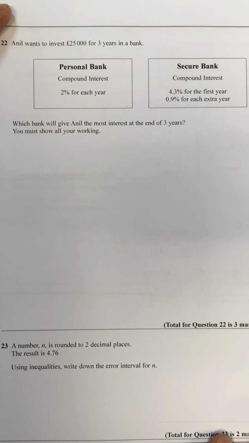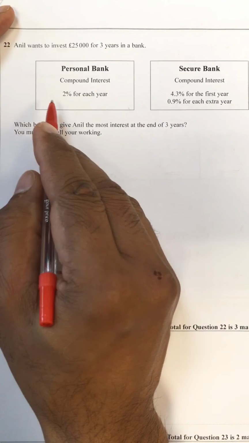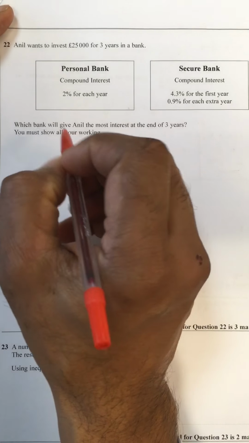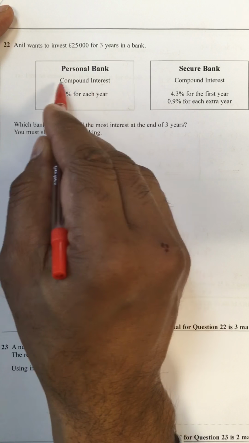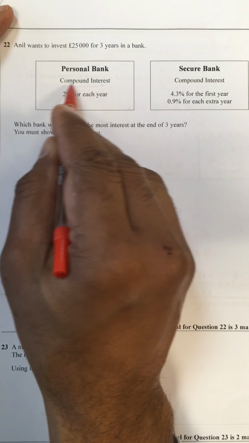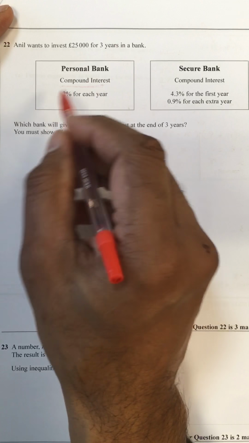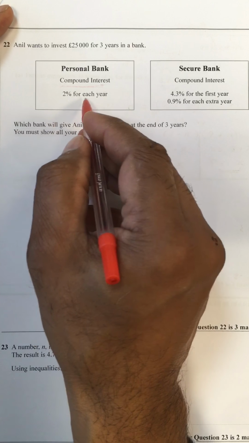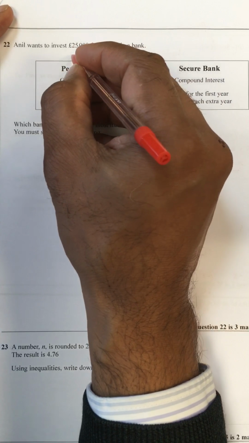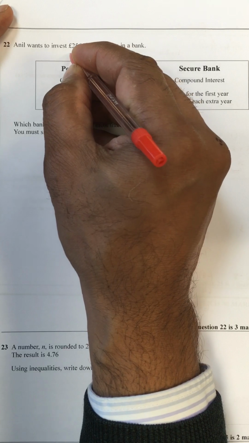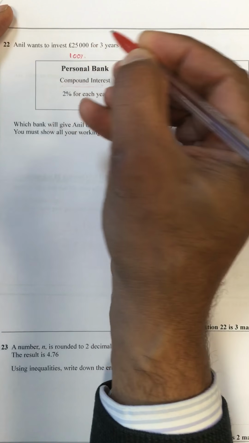So the way I'm going to show you how to do this, first of all, I'm going to go on both of them and just show you what's happening here. Compound interest, that means you get interest on top of interest each year. The amount will change each year. And the best way to see this is your original amount is always what you invest in. Your original you're going to get back, so that's 100%.